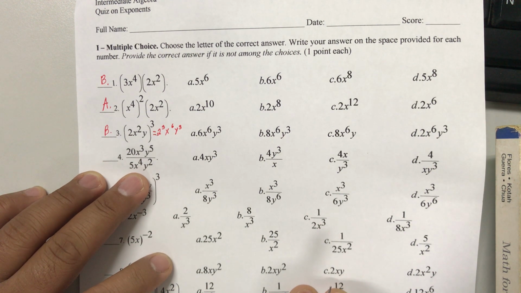Therefore, 20x cubed y to the power of 5 divided by 5x to the power of 4 y squared will be equal to 4y cubed over x. Again, it's 4y cubed over x. 4 is obtained by dividing 20 and 5 as the numerical coefficients.